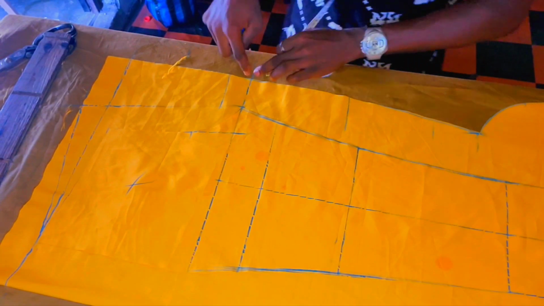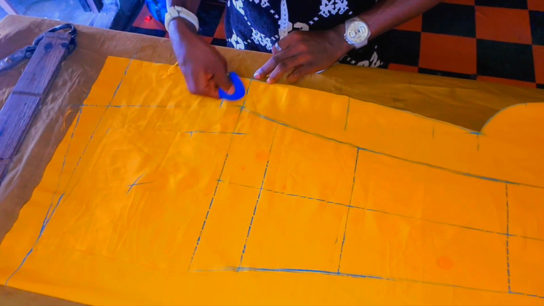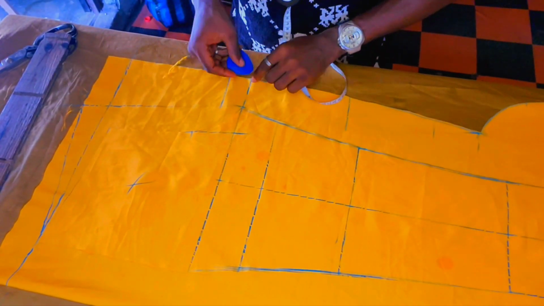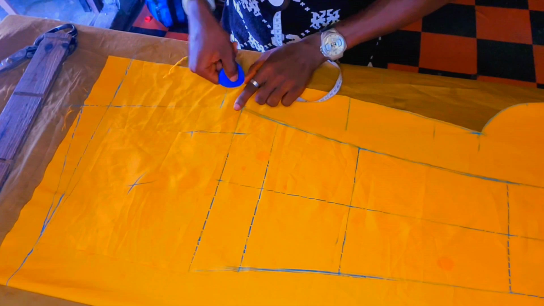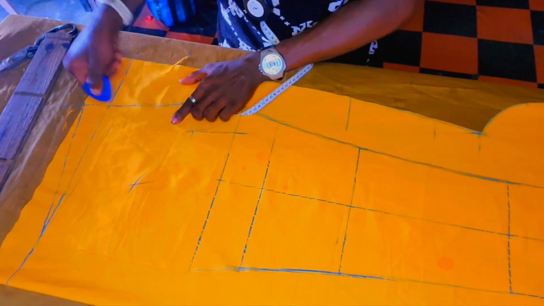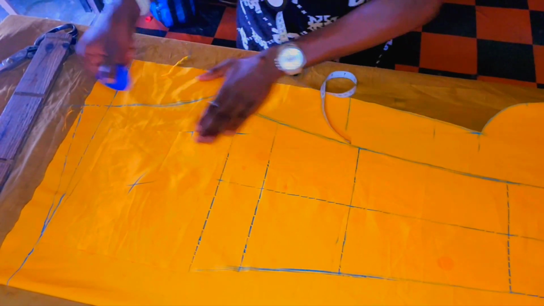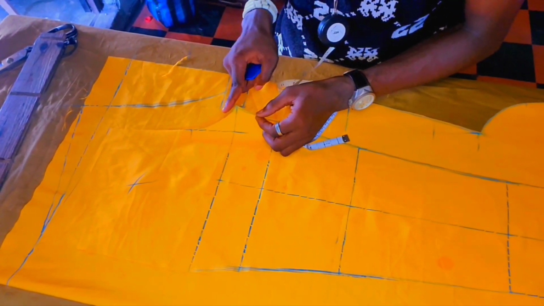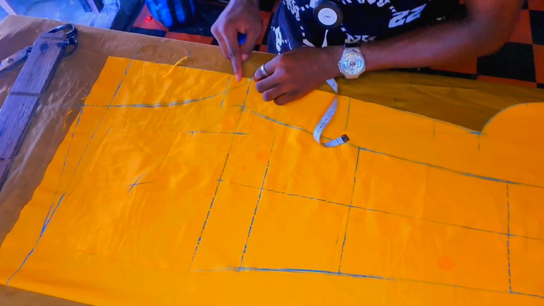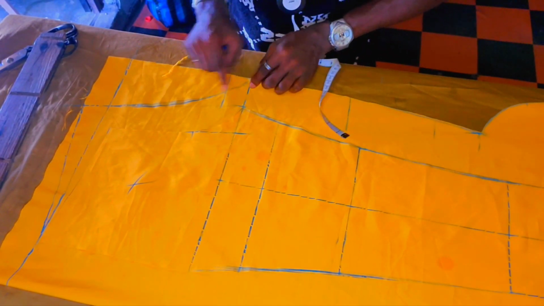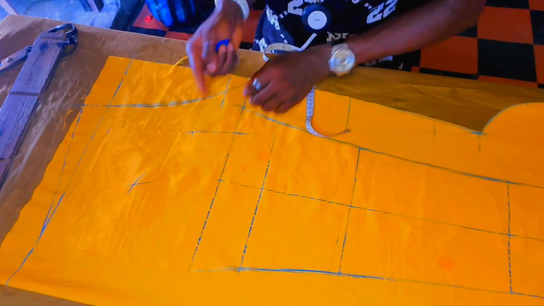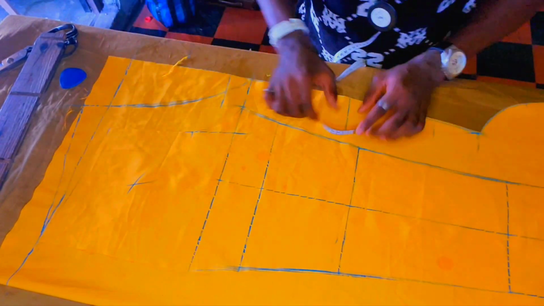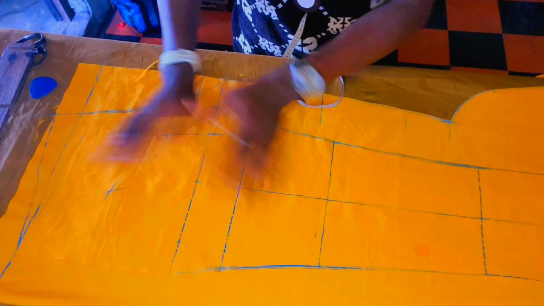So now on this side, you're going to give a curve because here it has a curve. Understand? This place is a curve. So you're going to curve this part the same way. Not exactly the same way, but you have to curve it. Now you'll notice that this curve has more depth, while this one has just a little depth. So that's it for the ankle area on this side.